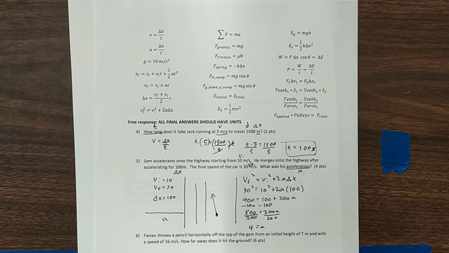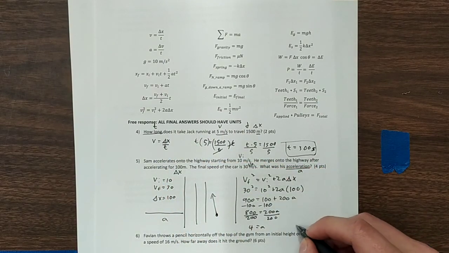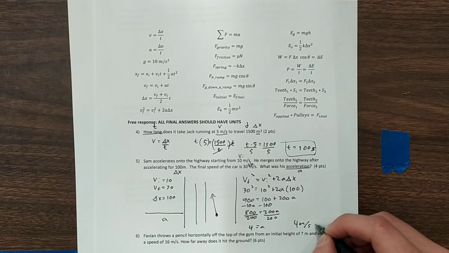Right. My units for this are going to be meters per second squared. All of my answers should have units. Okay, so my answer should be 4 meters per second squared.